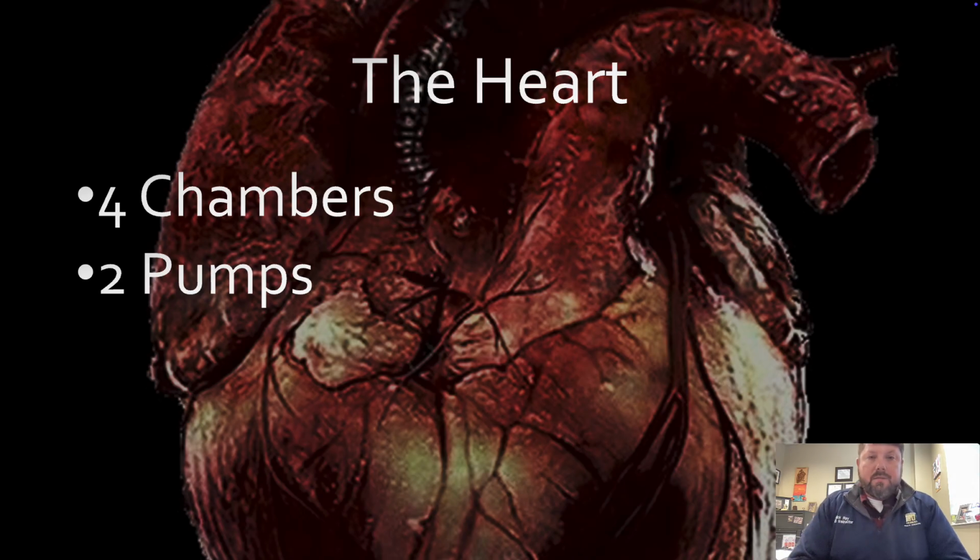So the heart itself is comprised of 4 chambers and 2 pumps. The 4 chambers, you've got the right atrium and the left atrium. You've got the right ventricle and the left ventricle. And then you've got the 2 pumps, the right side low pressure pump and the left side high pressure pump.